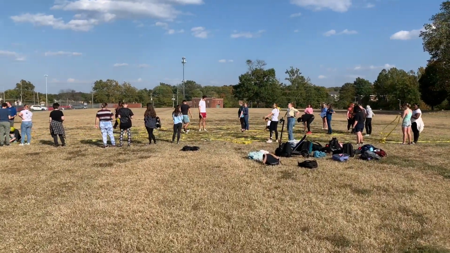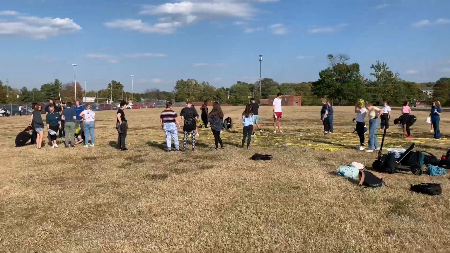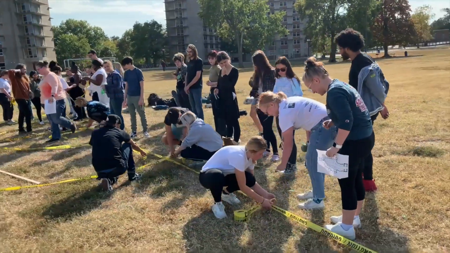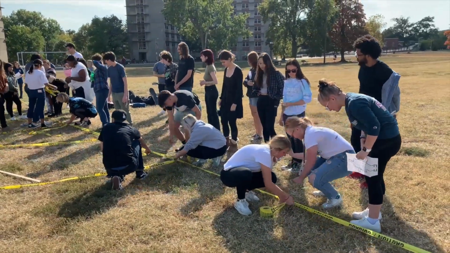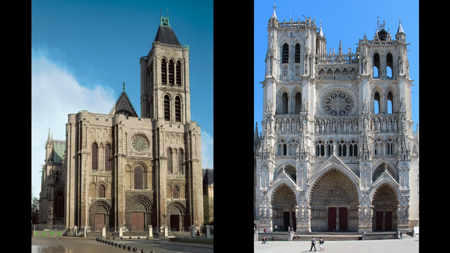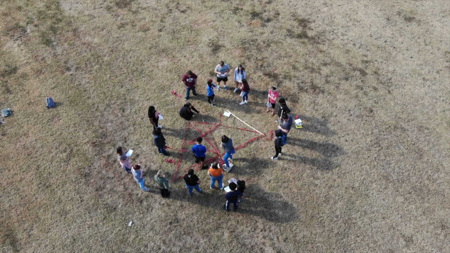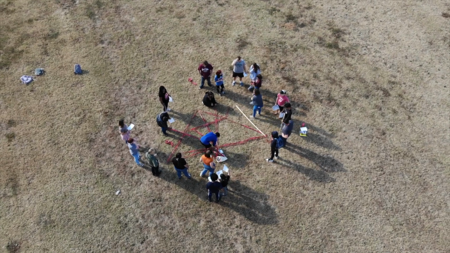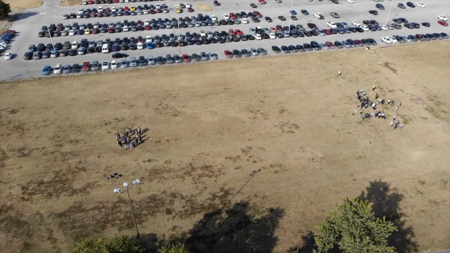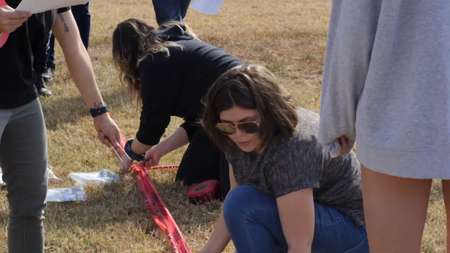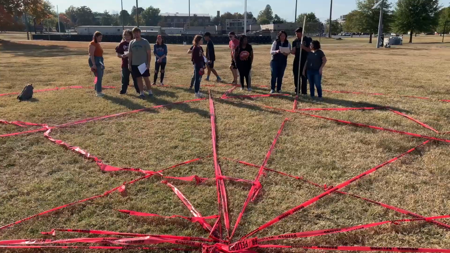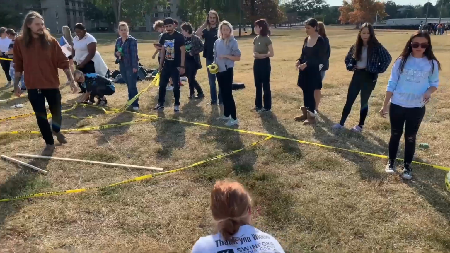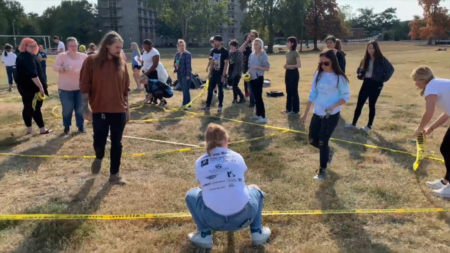This semester, students in Dr. Alarcon's Introduction to Art History class laid out the plans of two Gothic cathedrals, Saint Denis and Amiens. The project was designed to get students out of the lecture hall and into the field, in this case SIU's Rhinella field, where they used simple tools to reconstruct the apses of two of the Gothic period's most influential structures.